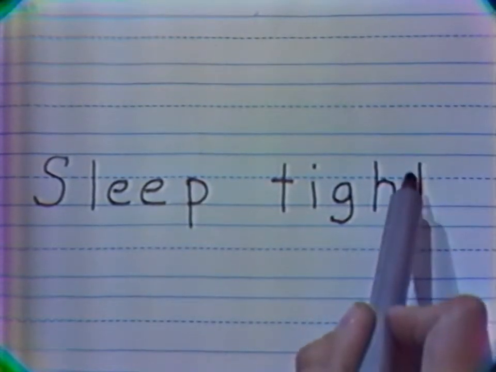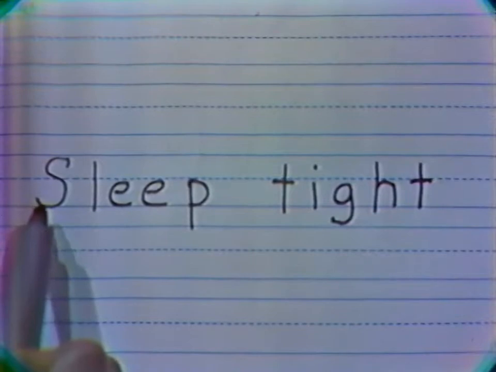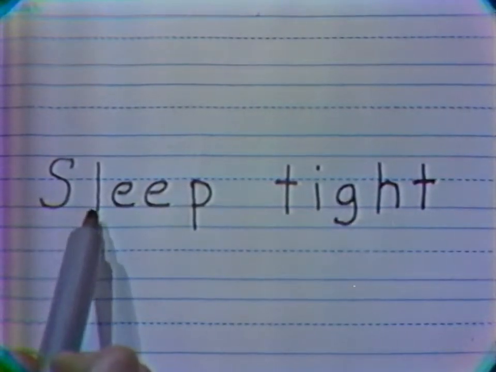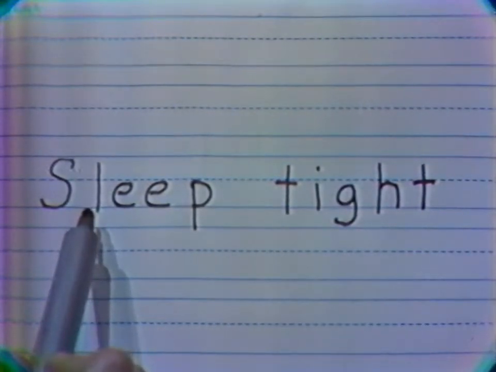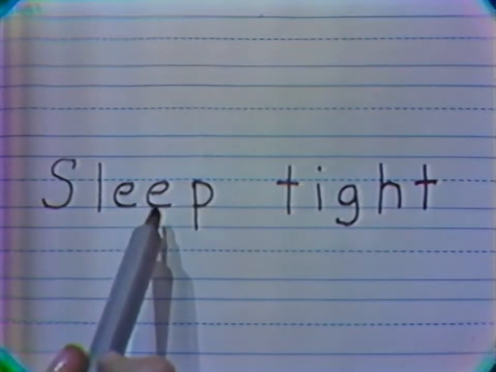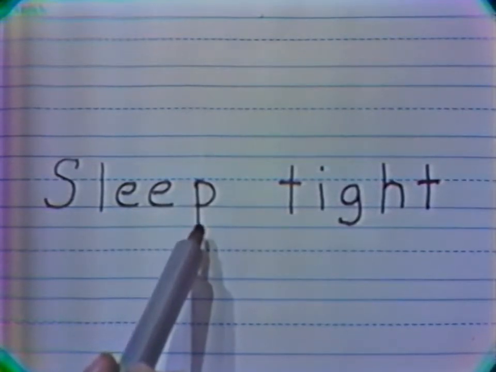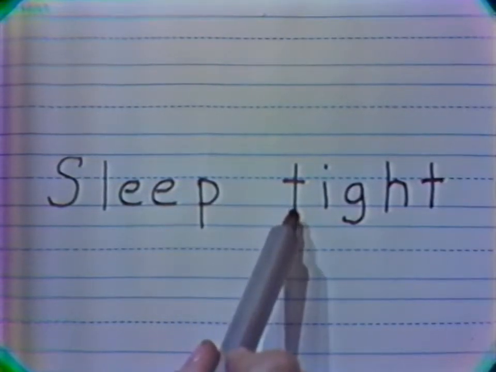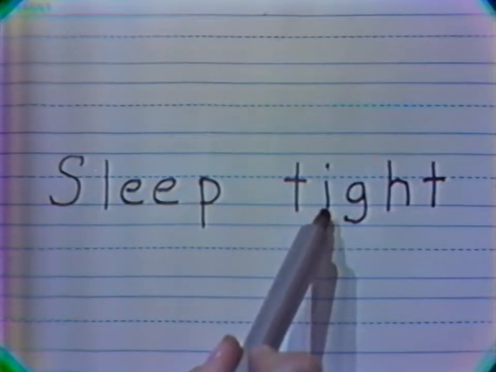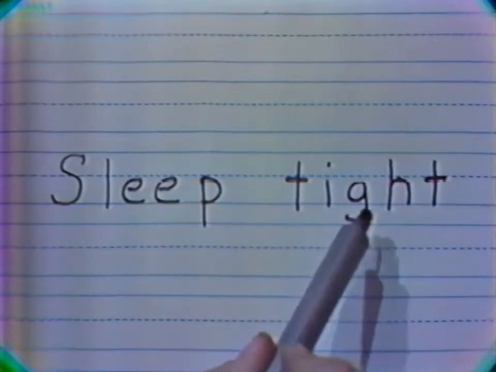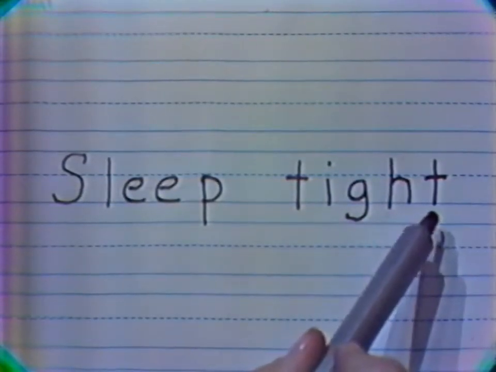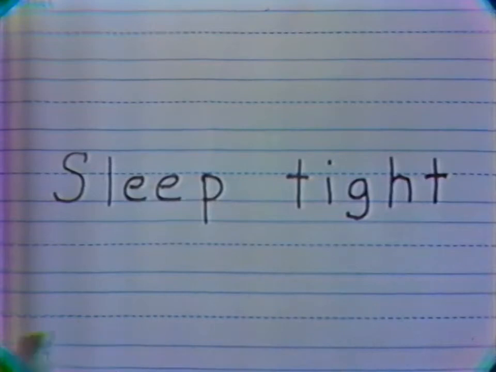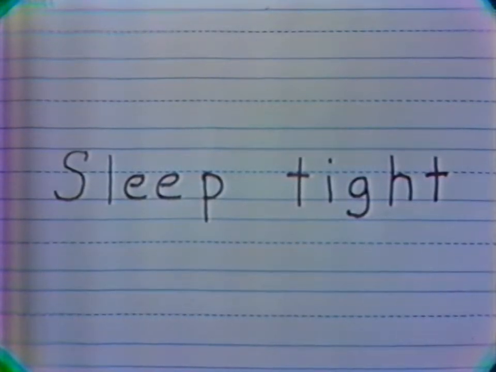Now I'll repeat it. First line, capital S, small E, small L, small E, small E, small P. Did you leave a space? All right. Small T, small I, small G, small H, small T. All right. And be sure that you're more careful than I am.